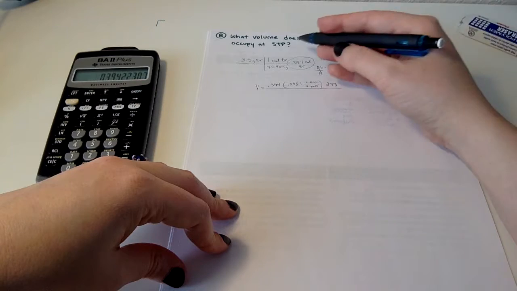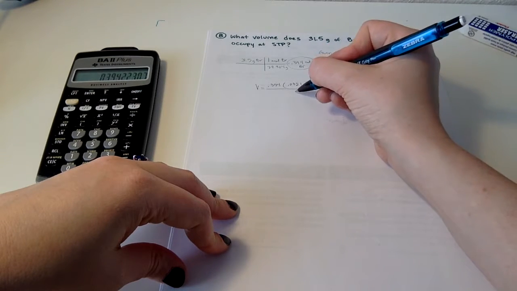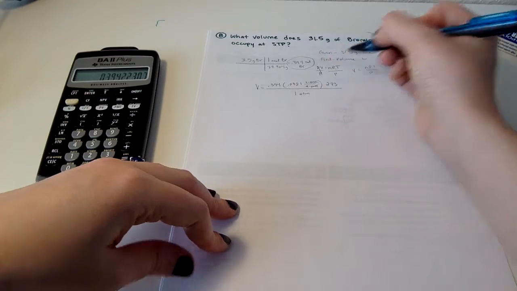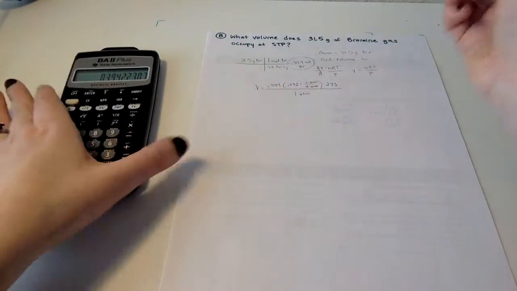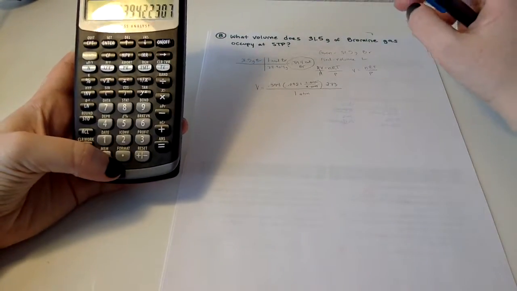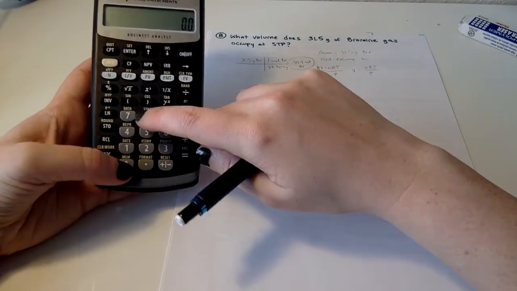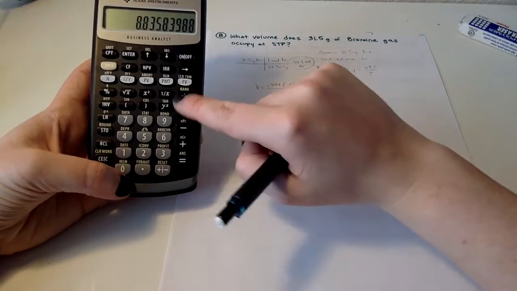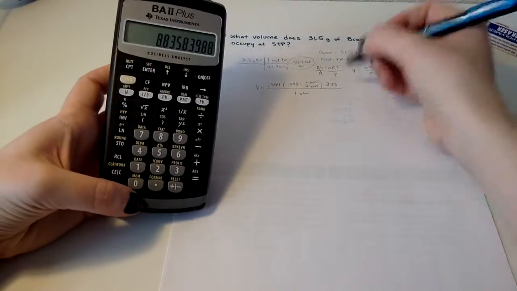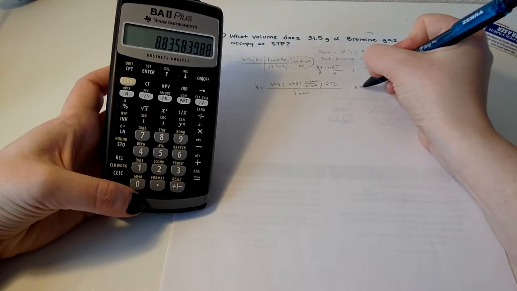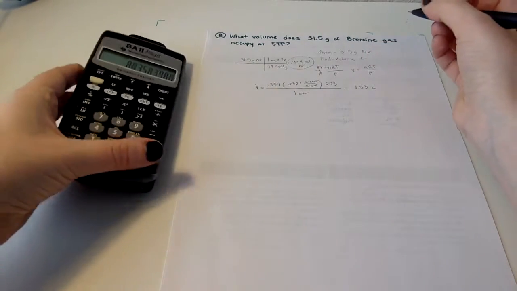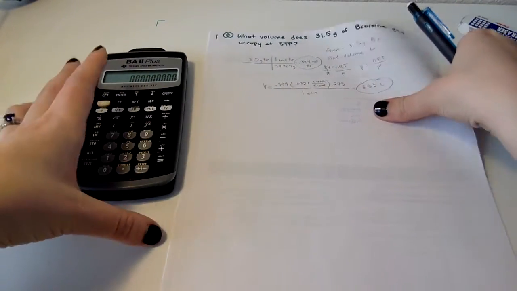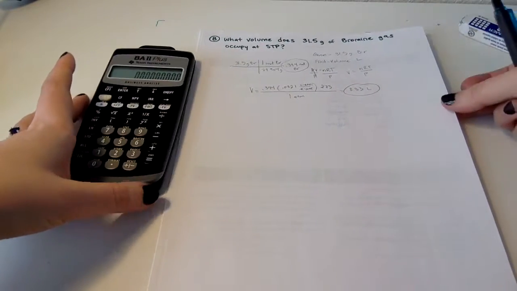And our pressure also we're going to get from our STP value, which is 1 atm. So we can cancel out those, and we are looking for liters. So 0.394 times 0.0821 times 273 divided by 1, 8.83 liters is the amount that it occupies. And that is that answer.